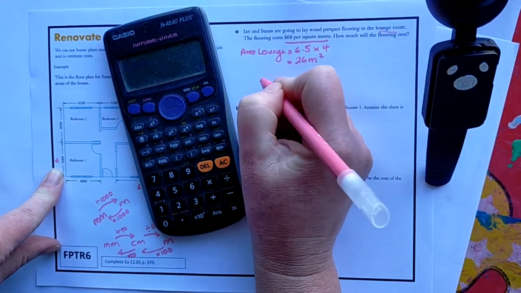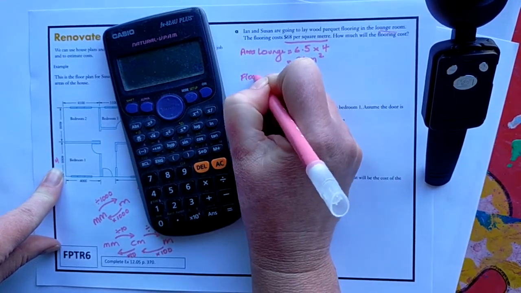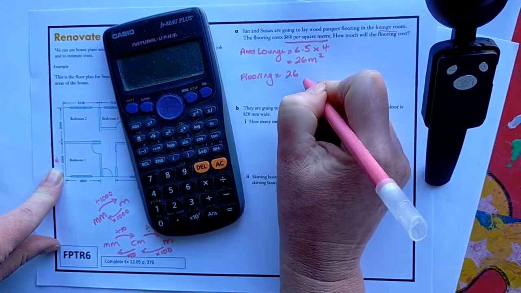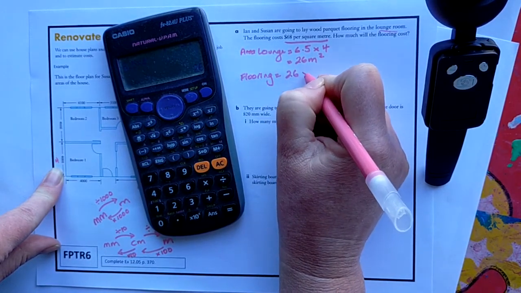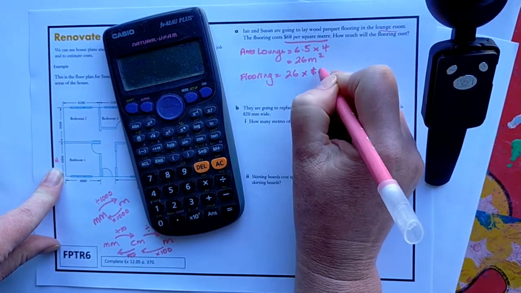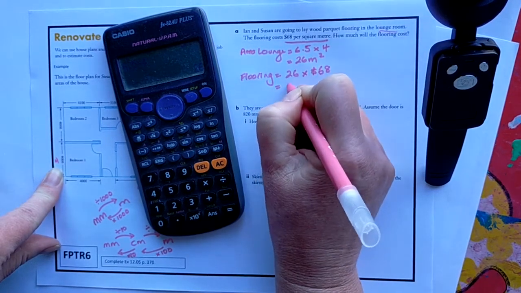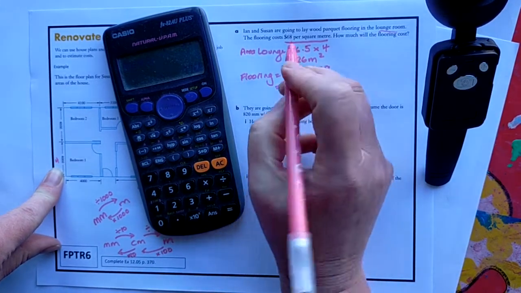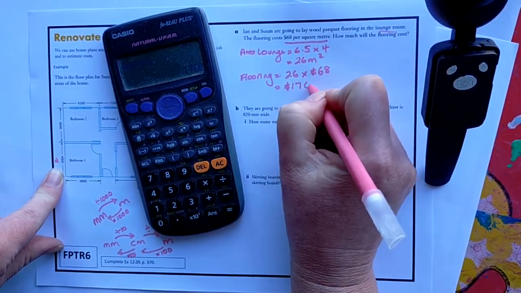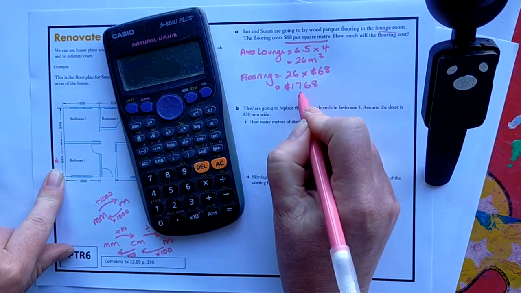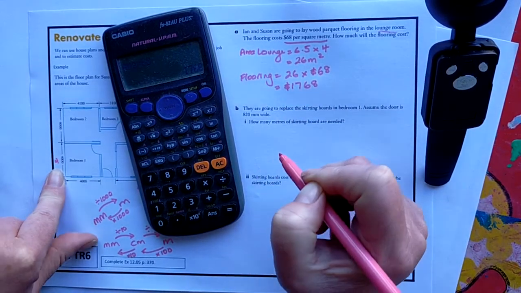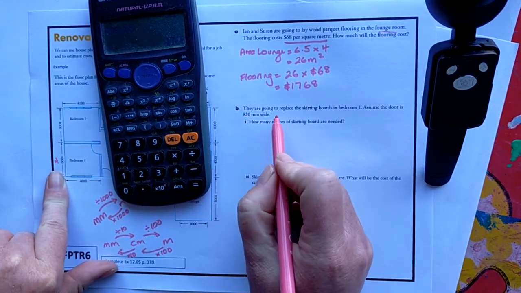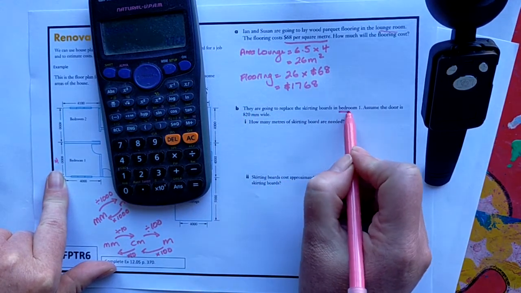How much will the flooring cost? It's going to be the 26 square metres that we've got, times $68 for each of those metres. So times that, flooring is going to cost $1,768.